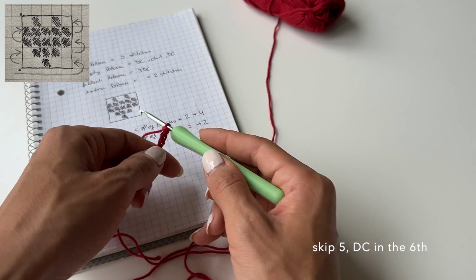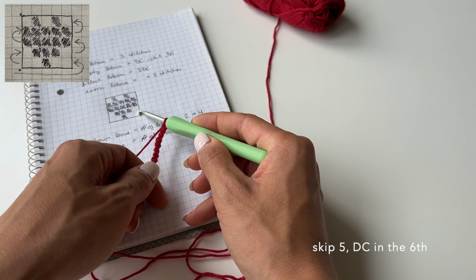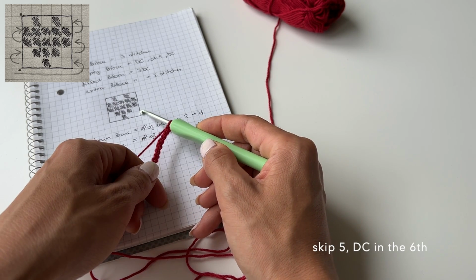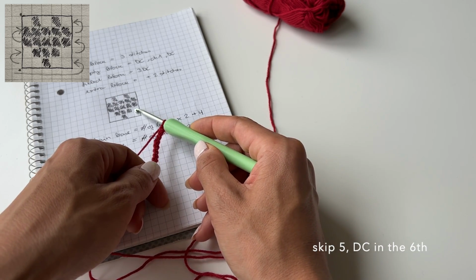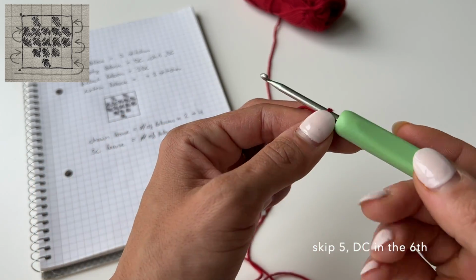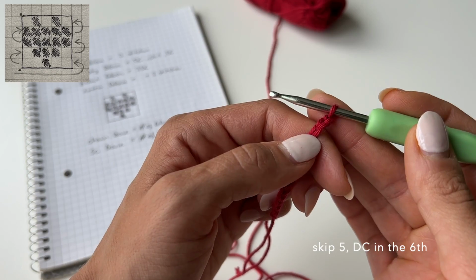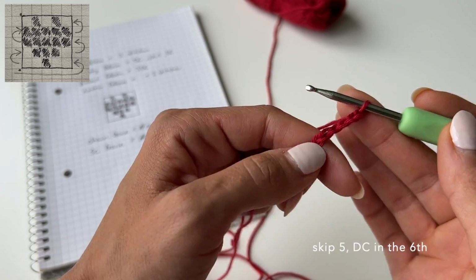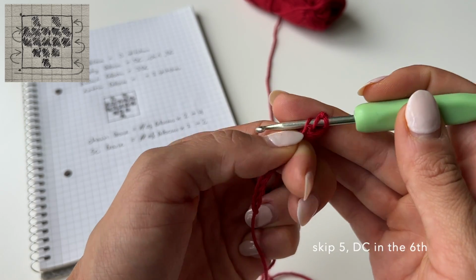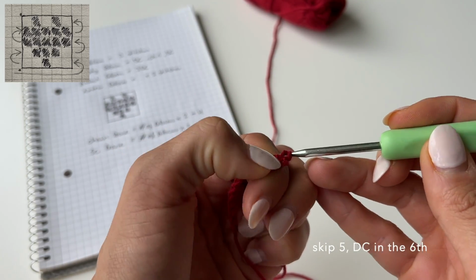These skipped chains will help us establish this first empty block, because we have to create some space for the double crochet on the side, and also a gap at the top and at the bottom. So let's skip 5 chains. So 1, 2, 3, 4, 5, and now in the 6th one we are just adding 1 double crochet.